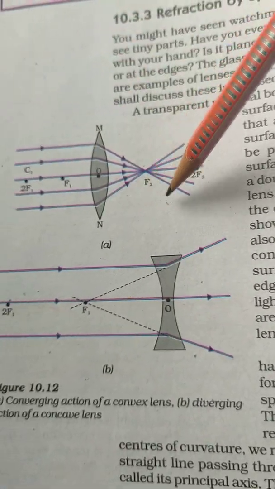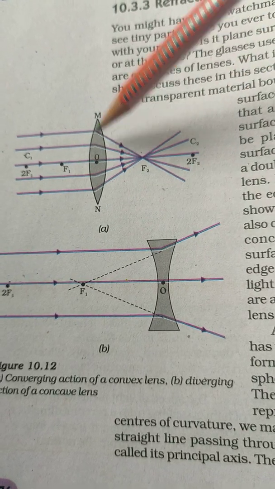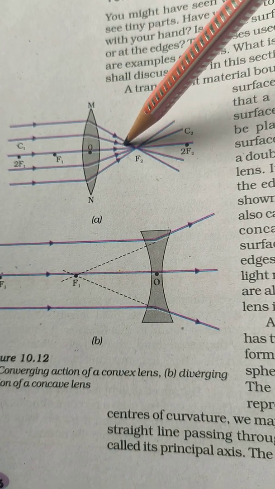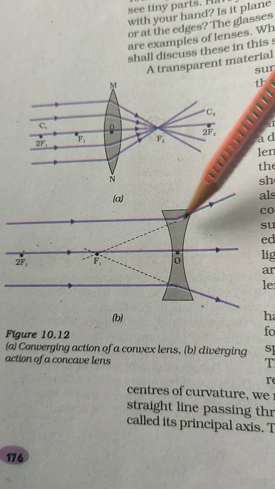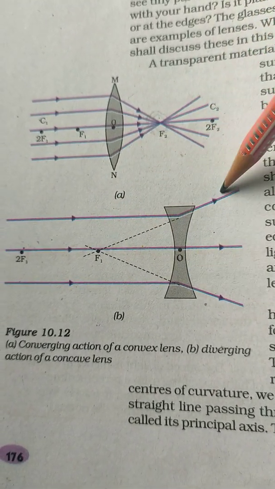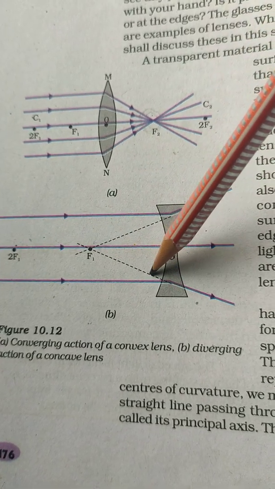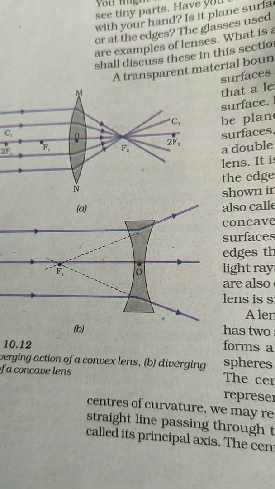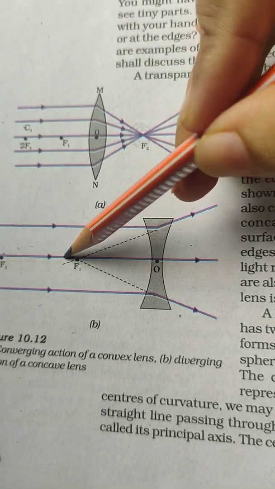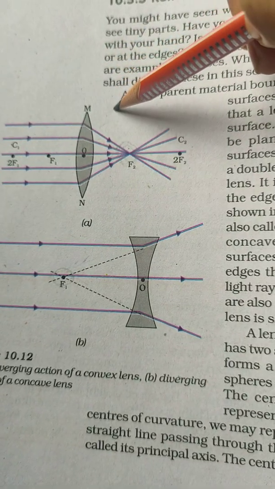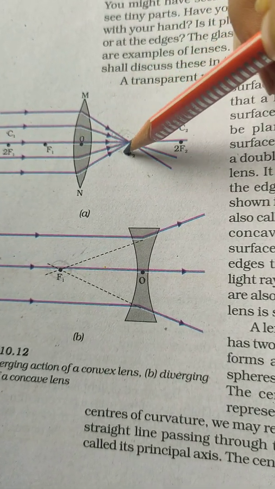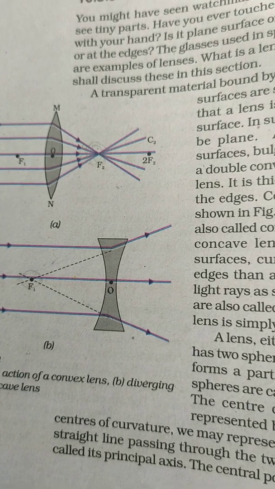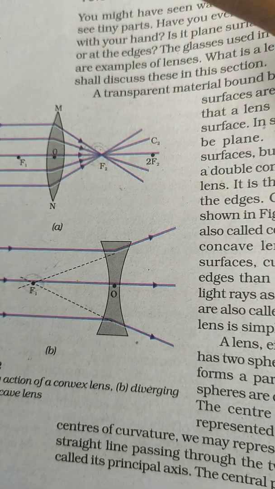Come to page 176 of your book and see the two pictures. In this case the light ray is concentrating at one point, at the focus, and here the rays are separating; they meet at the focus only when we trace them back. When we join the refracted rays backward, they meet at the focus, but the real rays only intersect at the focus in the convex lens.